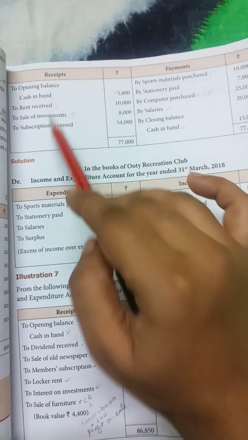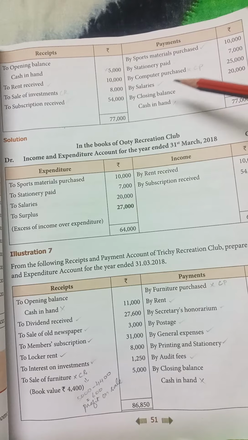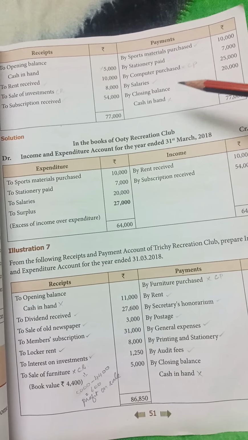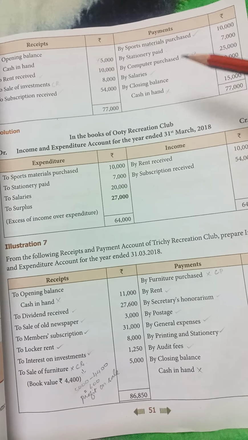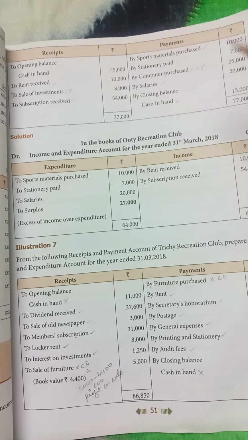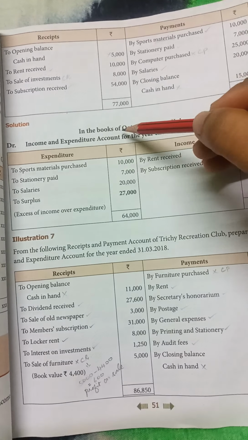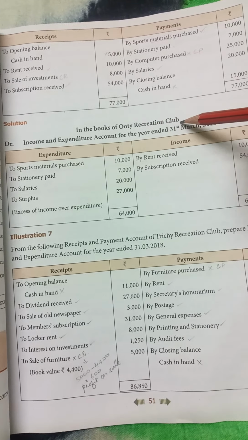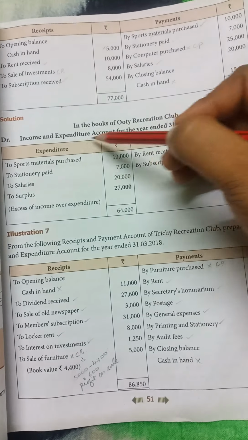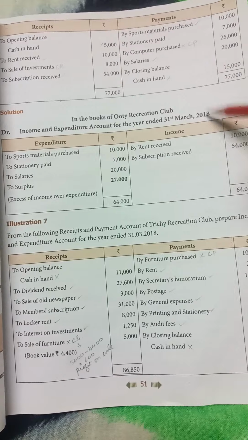You will be given all the receipts and the payments. You have to take up only revenue receipts and revenue payments to the income and expenditure account. Okay, so here you have to write the format as in the books of Ooty Recreation Club. Income and expenditure account for the year ended 31st March 2018.